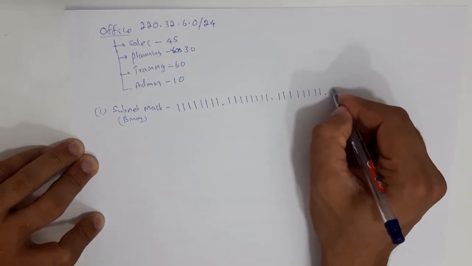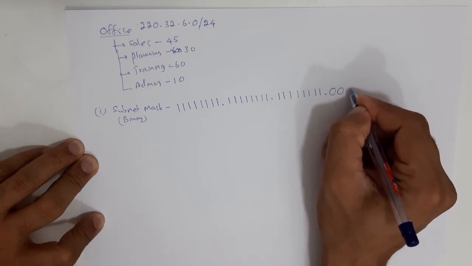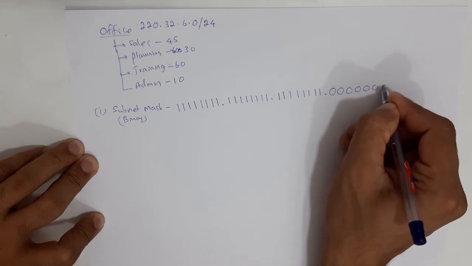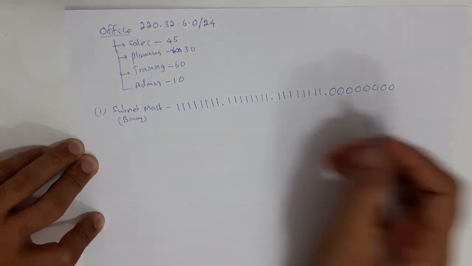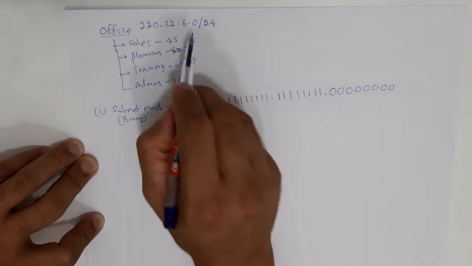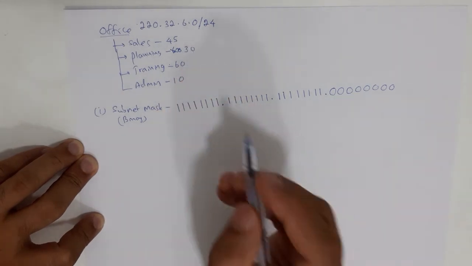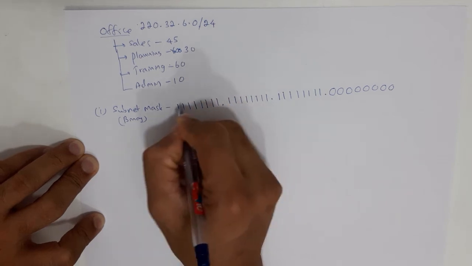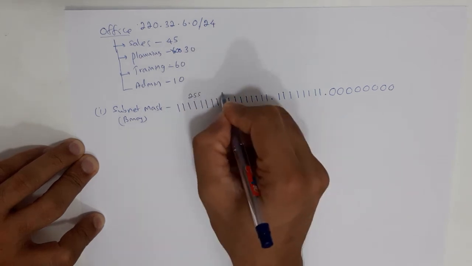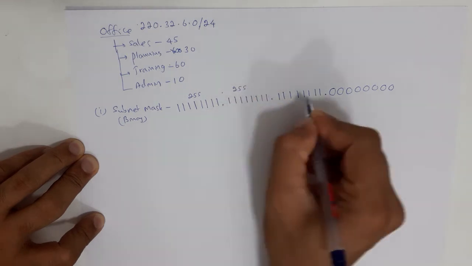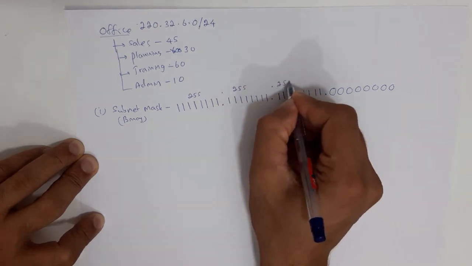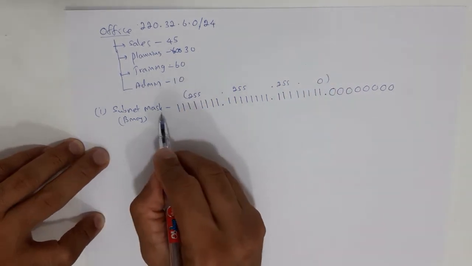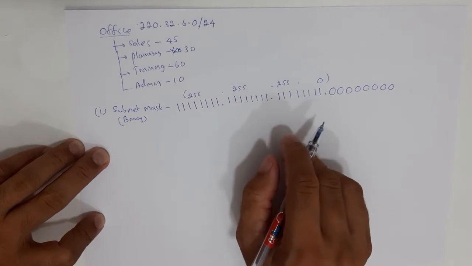Then we need another octet that is completely zeros. That means there should be 8 zeros. So this is the subnet mask as they have given. Right. If I write the decimal format of this, 8 ones means 255. This is also 255 and this is again 255. The last octet goes for 0. So this is the decimal version, but we need the binary version to consider the rest.